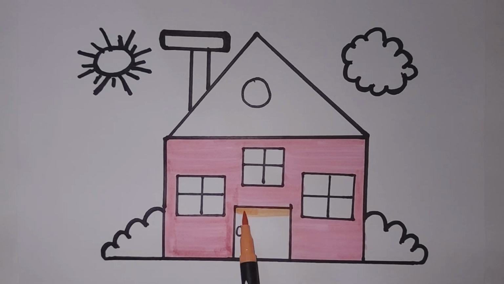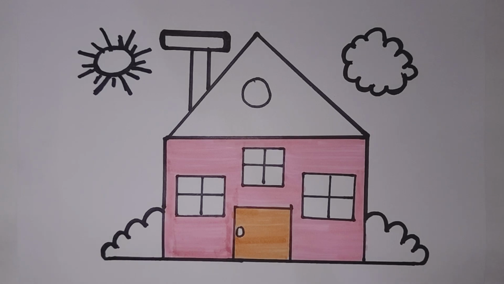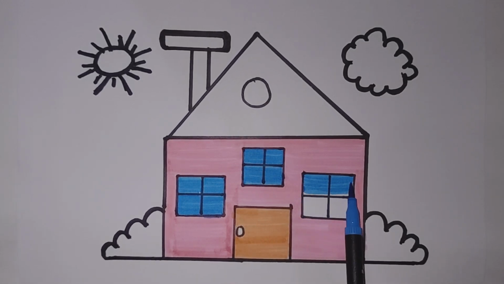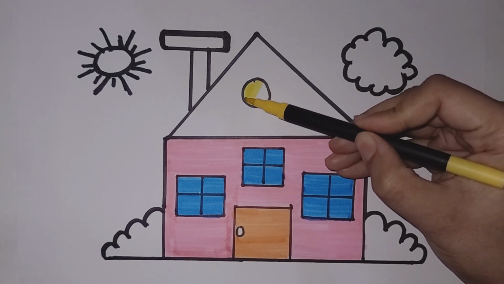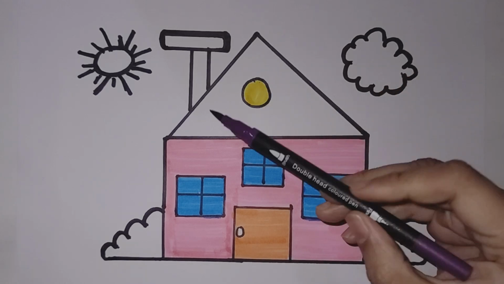Next, we will color the door orange and the window blue. Now color the roof purple and the chimney red.